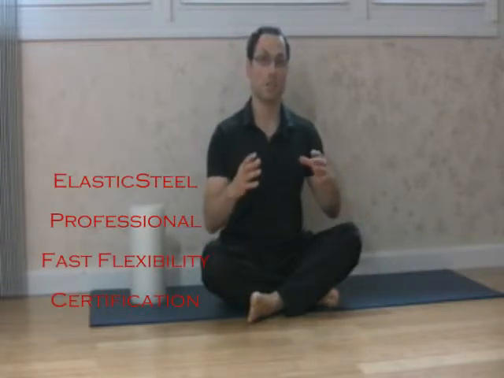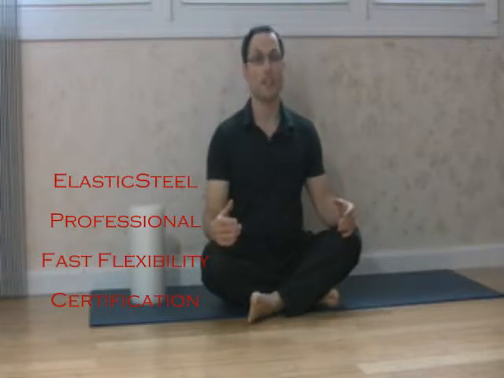Or we can try to apply kinesiological stretches to standard stretches that are not kinesiological stretches, and this is something I'm going to do today. And what I'm going to do right now is apply kinesiological principle to a butterfly stretch.